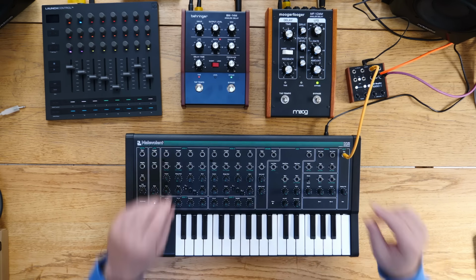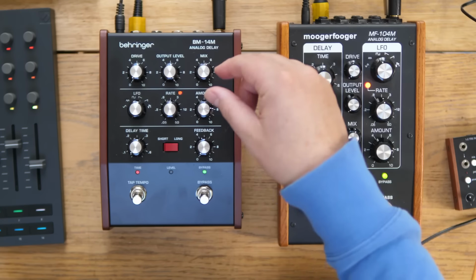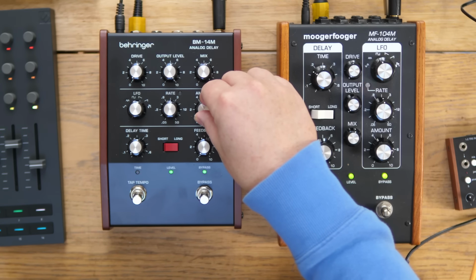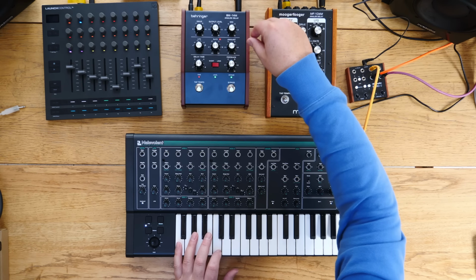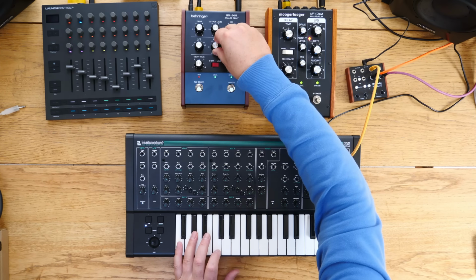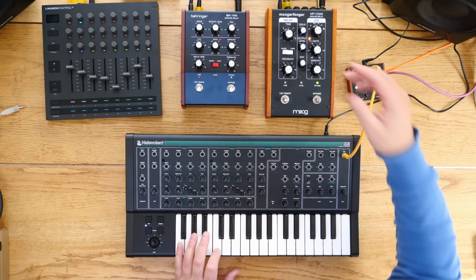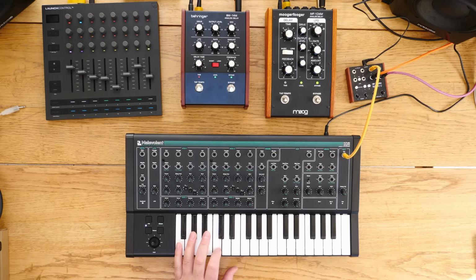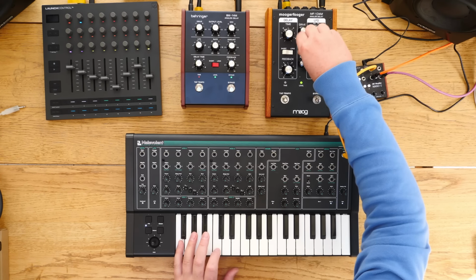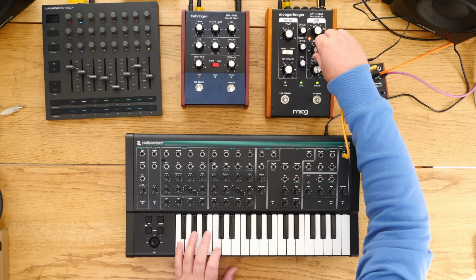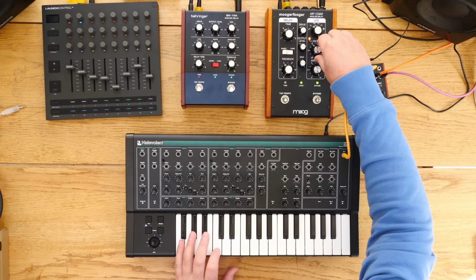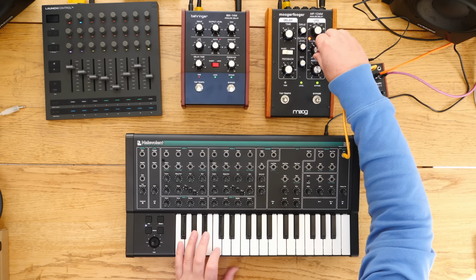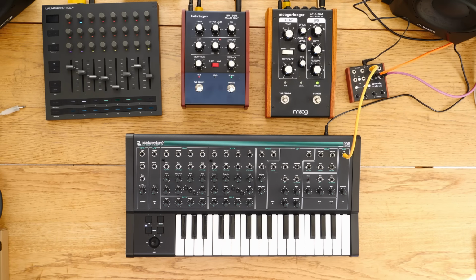If you tune it right. And then the Behringer can do exactly the same thing. Just little tricks I like on these. Just me tuning it badly. Let's put it onto full mix. Things are going a bit out of time now.